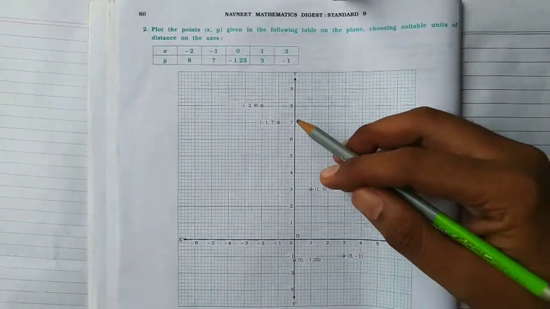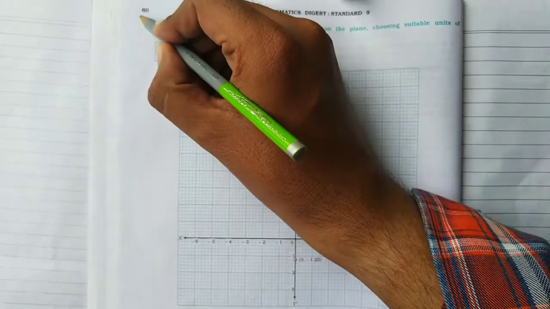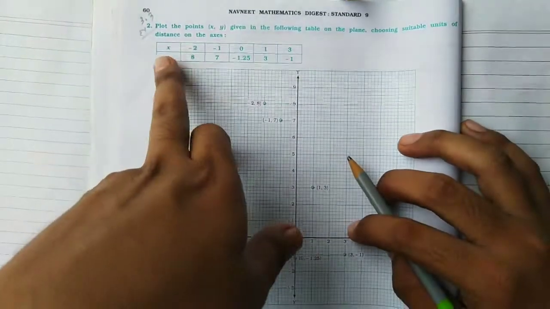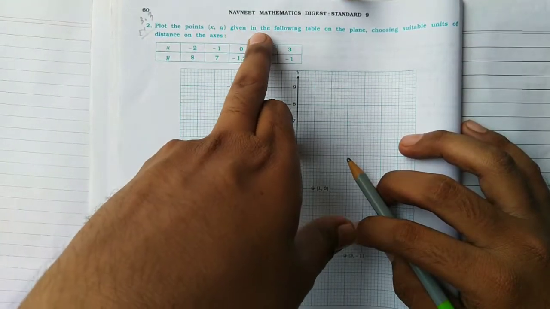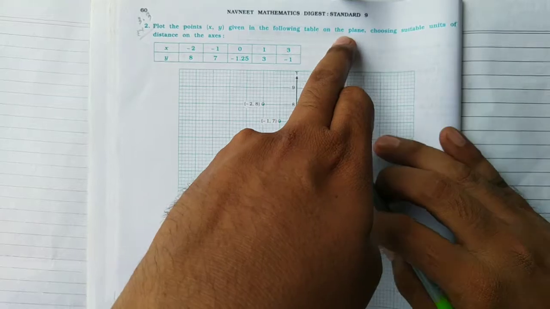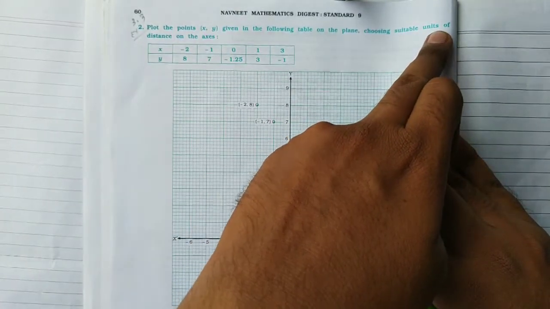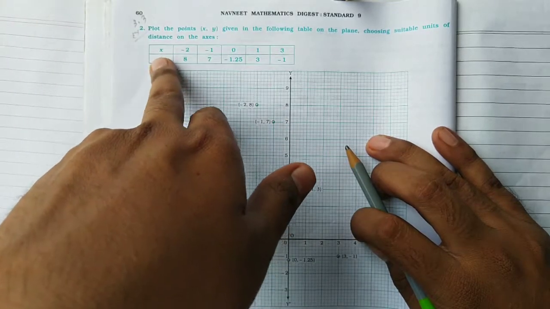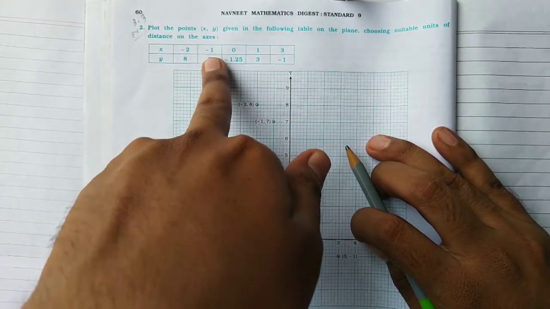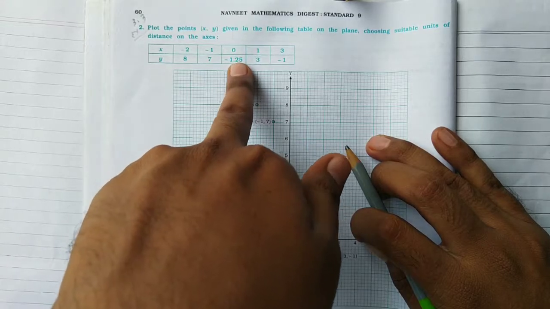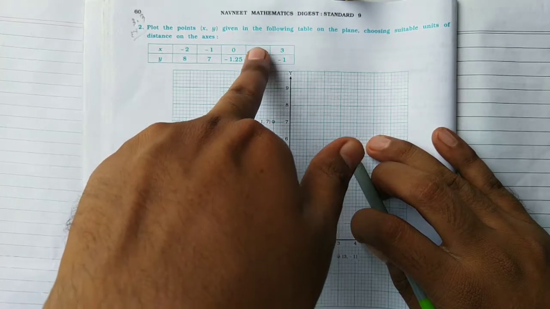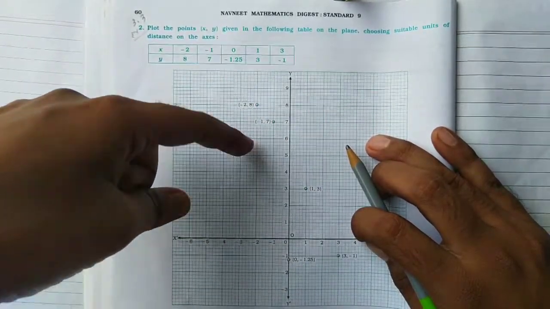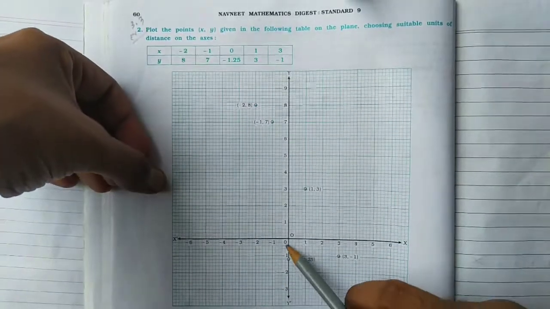Okay, now exercise 3.3, example number 2. Plot the points x, y given in the following table on the plane, choosing suitable units of distance on the axis. Okay, x and y: minus 2, 8; minus 1, 7; 0, minus 1.25; 1, 3; and 3, minus 1. This is the question, and here is the solution in this graph.